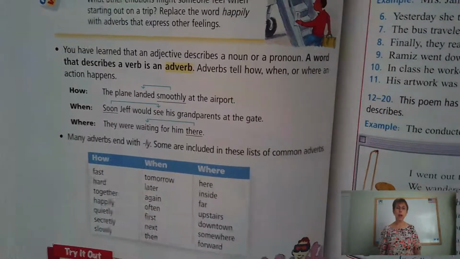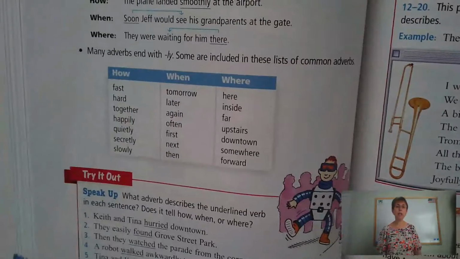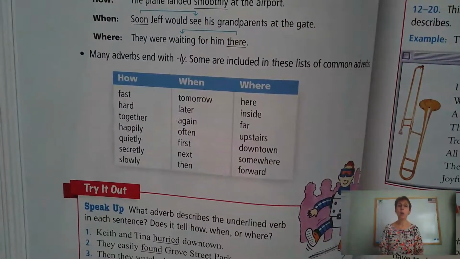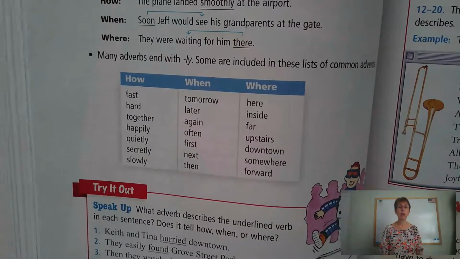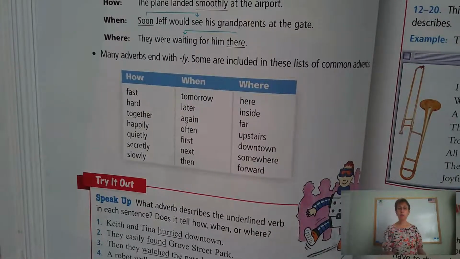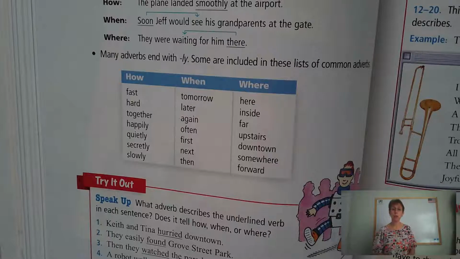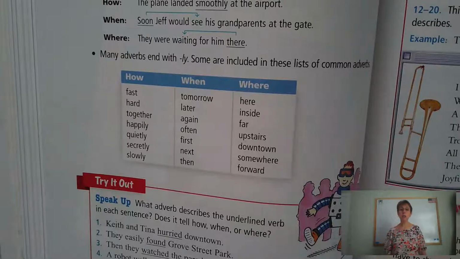So let's take a look at this chart that we have here, and we can see the categories of how, when, and where. So let's take a look. So if you want to know how something happened, you can say it happened fast, quietly, secretly, or slowly. If you take a look at your action, you might ask, well, when did this action take place? Tomorrow, later, again, often, first, next, then. What about where? Where did it take place? Here, inside, far, upstairs, downtown, somewhere, or forward.